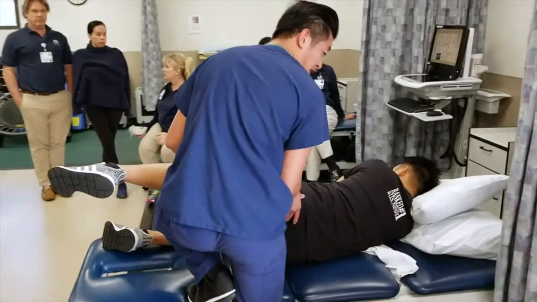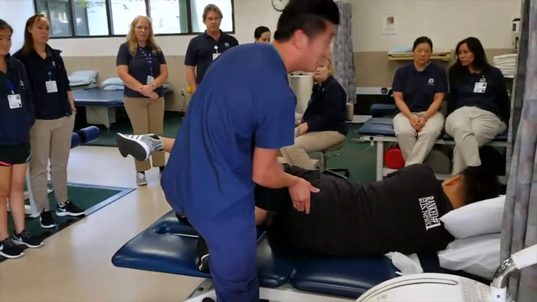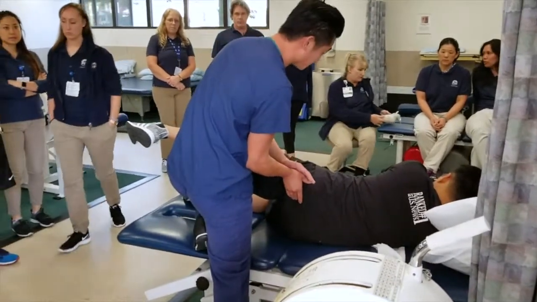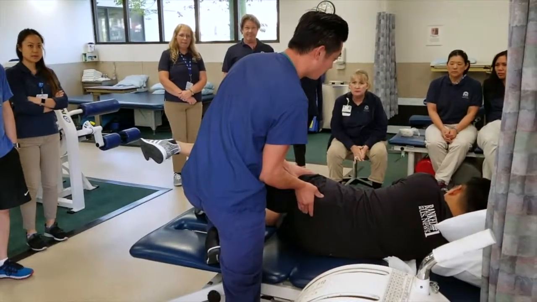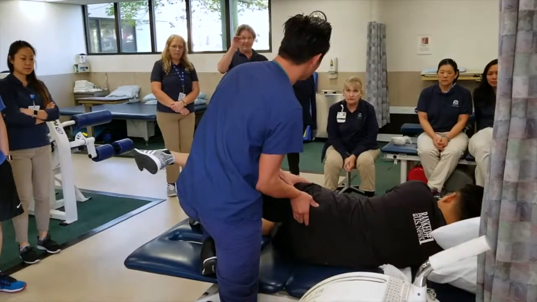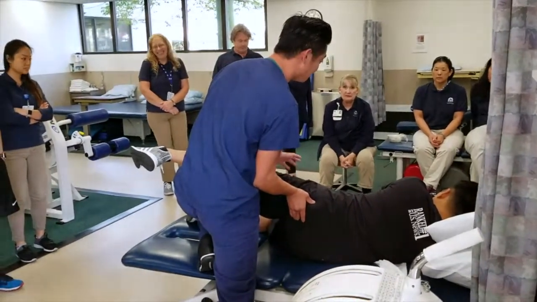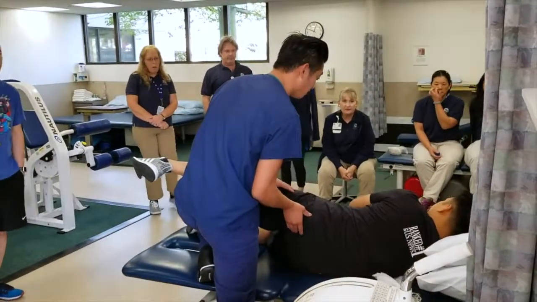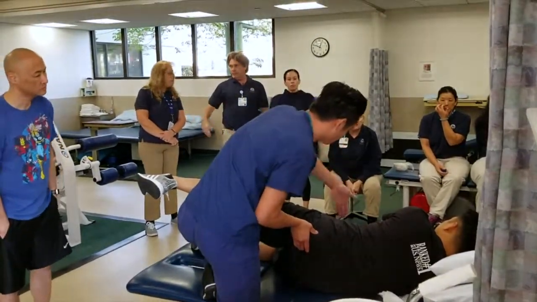So from here, if you guys can see from back there, I'm just going to be on the lip of the side bend transverse process, and I'm just going to dig. Is that a little sensitive there? Yeah, and it is going to be sensitive. It's not a fun technique. We're just getting a little bit of pressure.